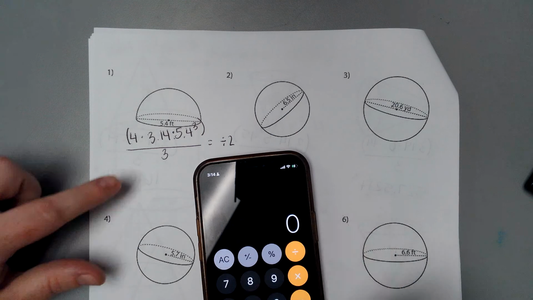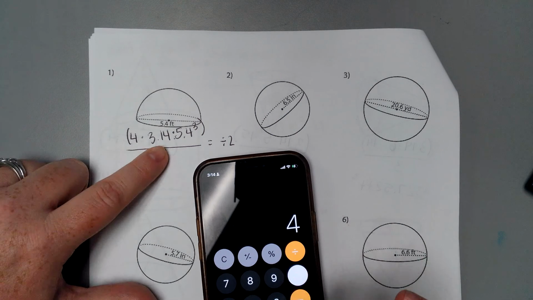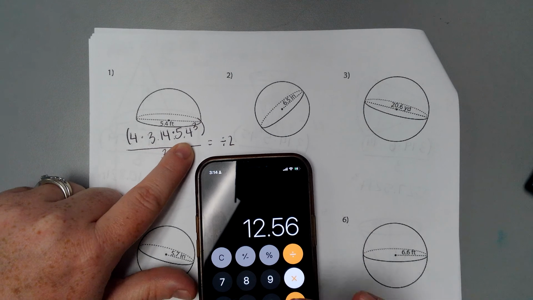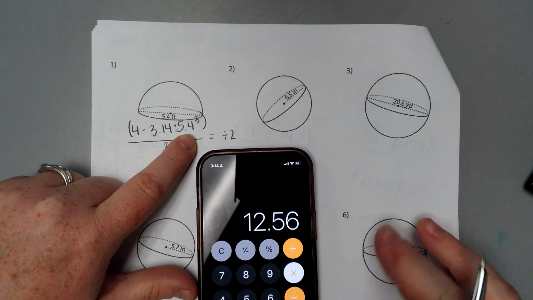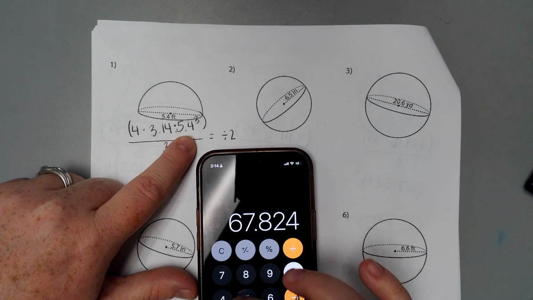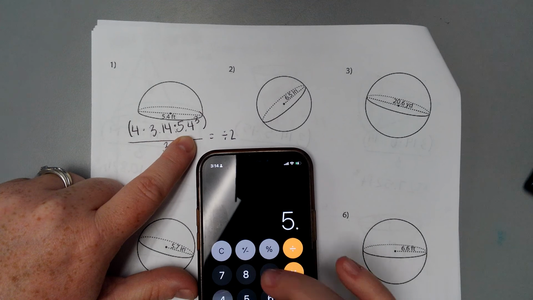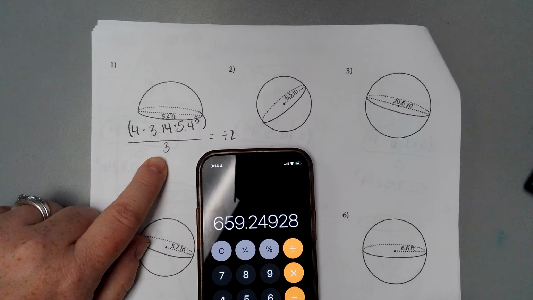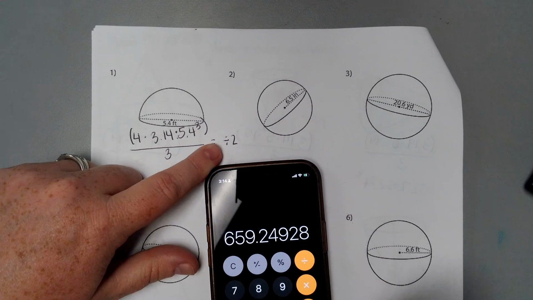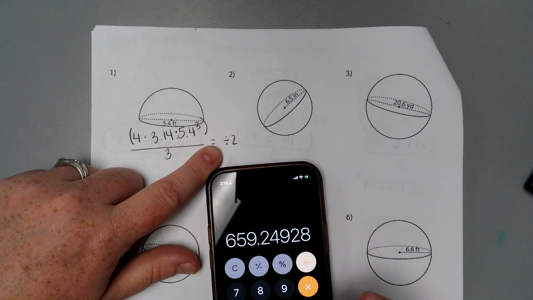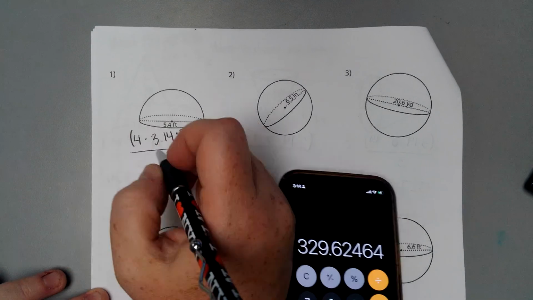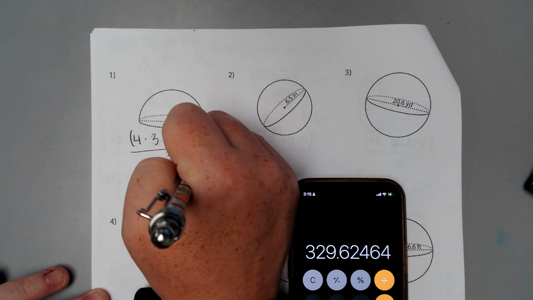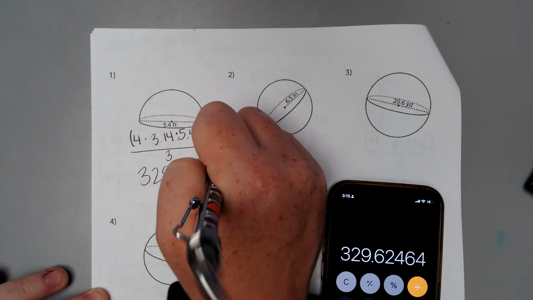Okay, so let's see. 4 times 3.14 times 5.4, 5.4, 5.4, because I don't know what that is off the top of my head. So it equals that. I need to divide this by 3, and then divide it in half because I only have half of it. So divide by 2. So 329.62 feet cubed.